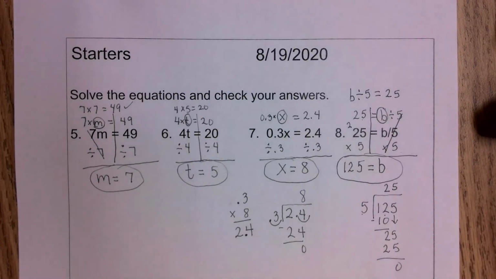Make sure that you check your answers, make sure that they're right, and then make sure that your answers are circled.